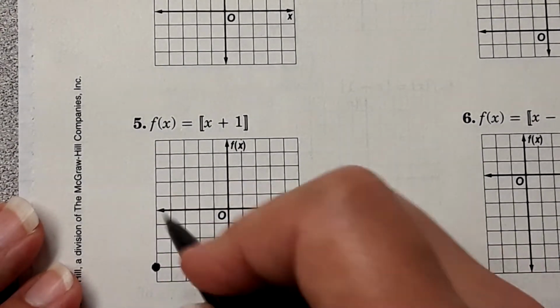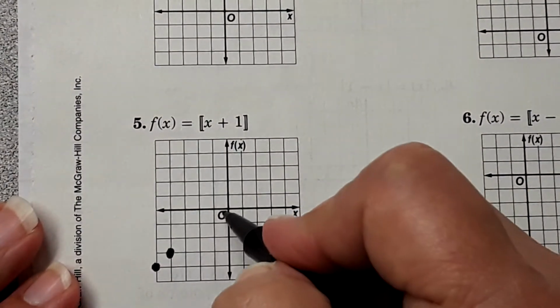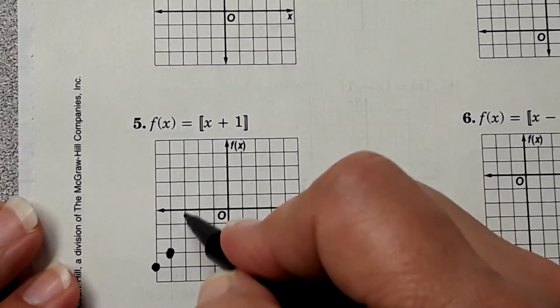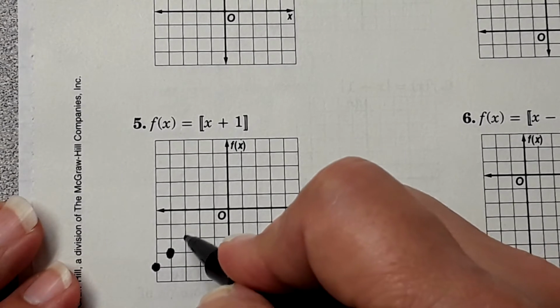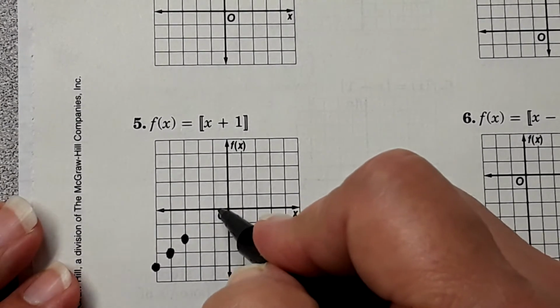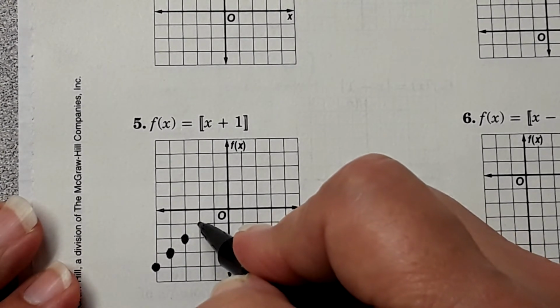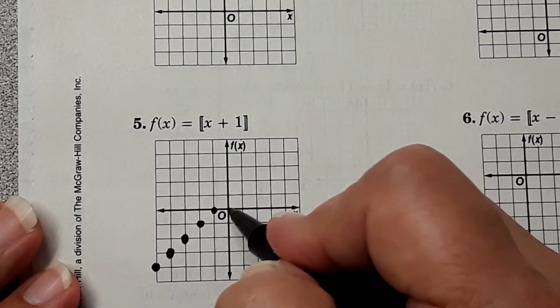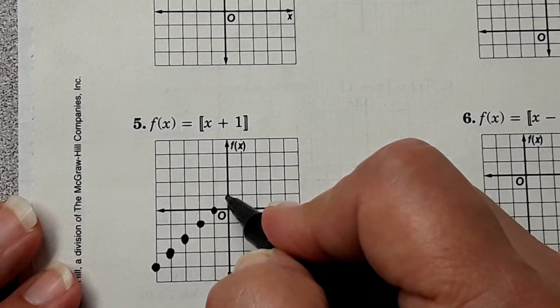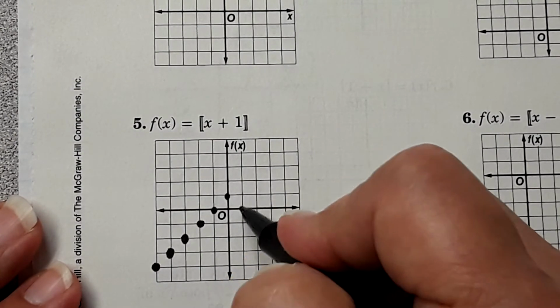Down 1, 2, 3. Down to -2, correct? Down to -1. -1 is 0. 0 is 1. And then what did I say? 1 is 2.